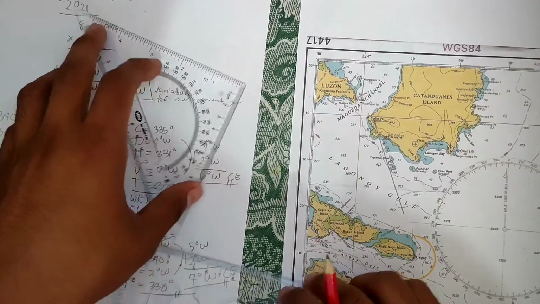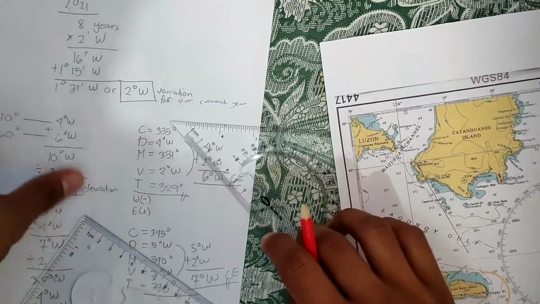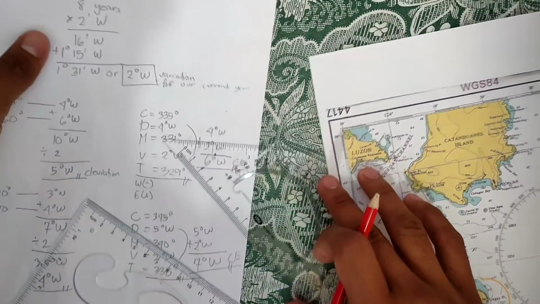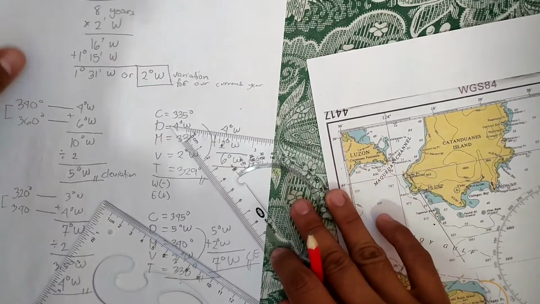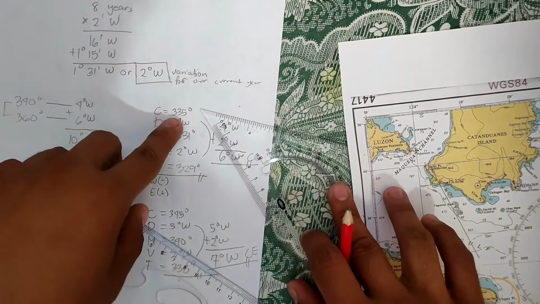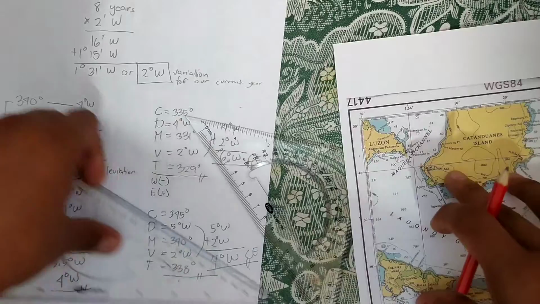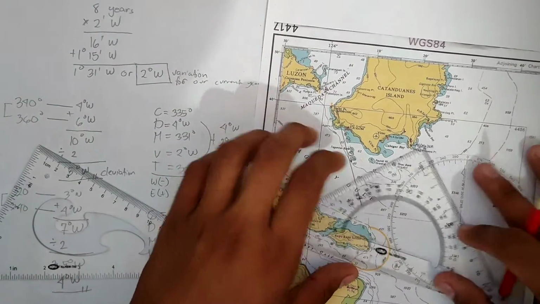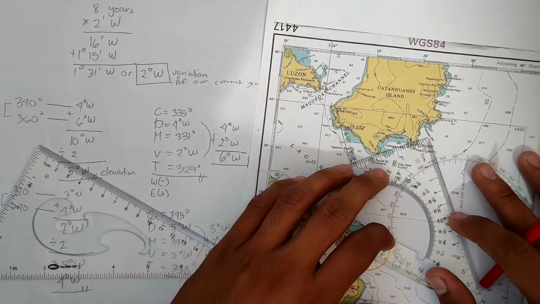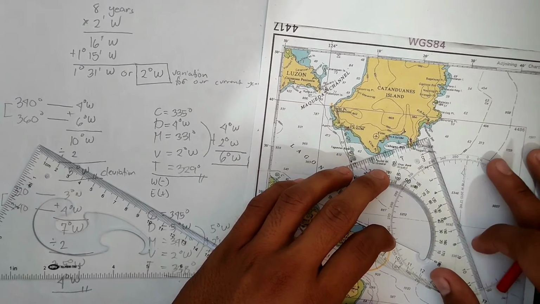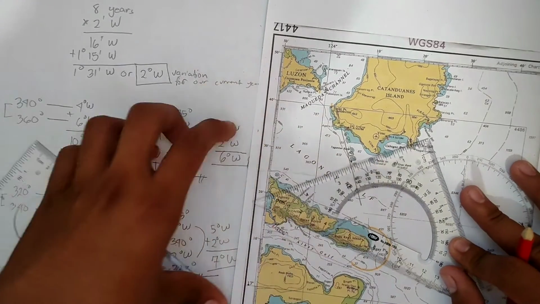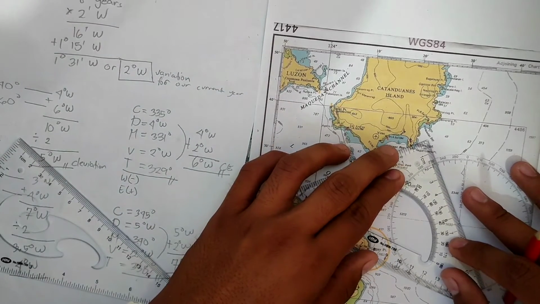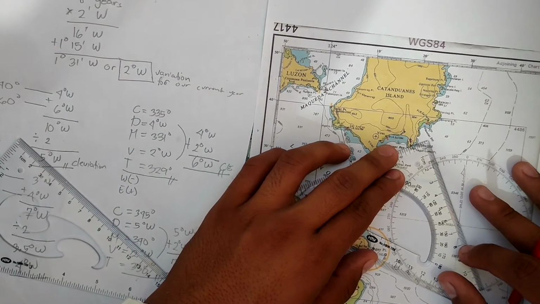The next one, we will get our compass course. We have a compass course of 335 degrees. Again, let's use our triangle ruler. We have here 335, here 335 for our compass course.